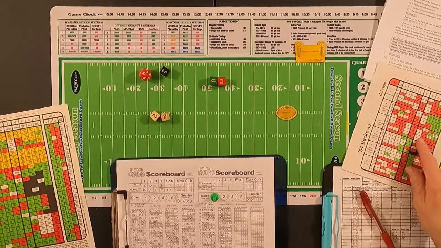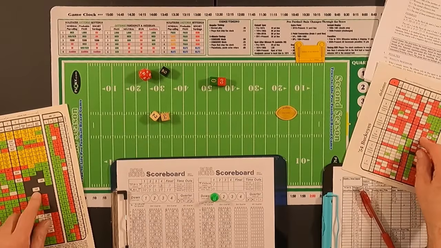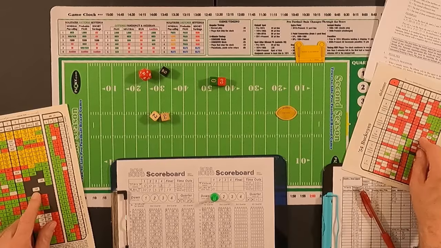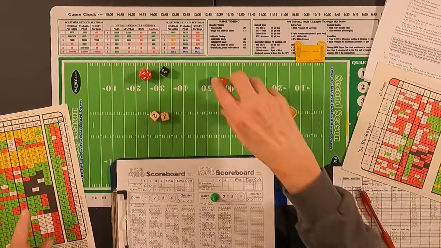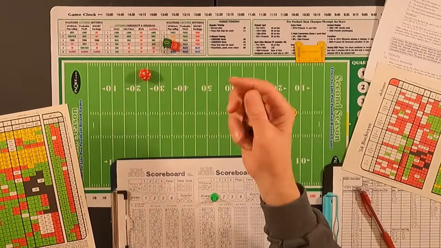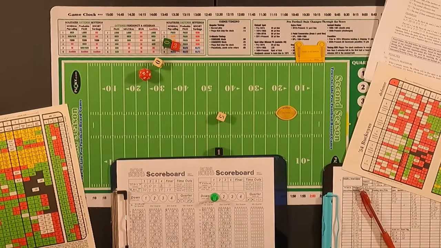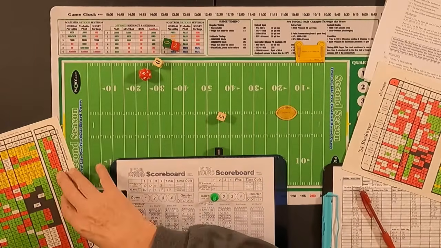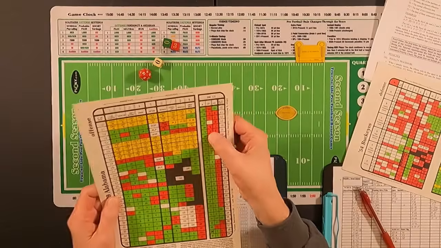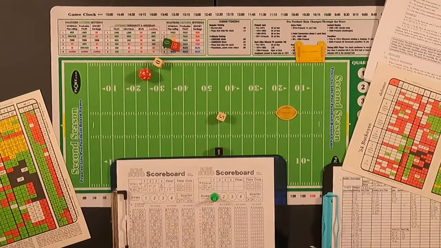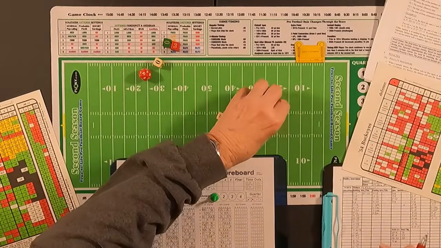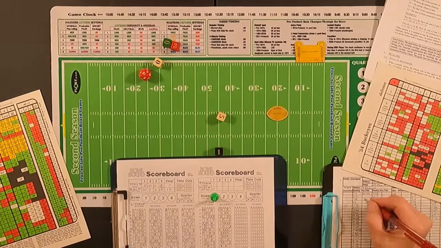A 3 for me is -2 and he has a 25, which is a quarterback run. It goes -2 to the quarterback run. Okay, we roll the quarterback run is a 15. Oh, that's good. That's a -2 makes it a -4. So he goes -4. So we caught him on that one.